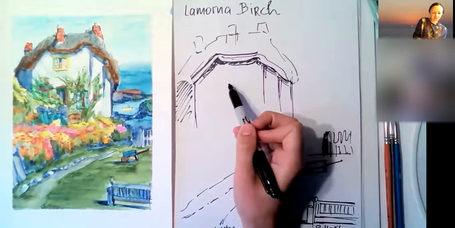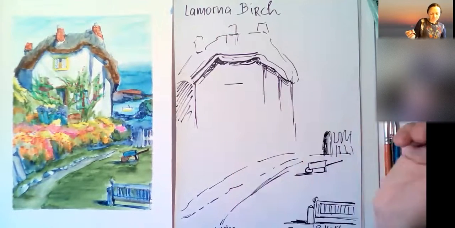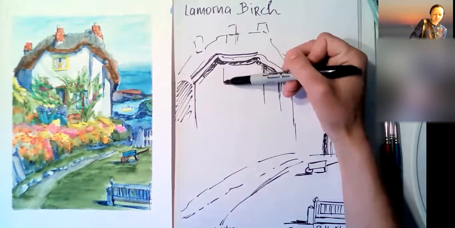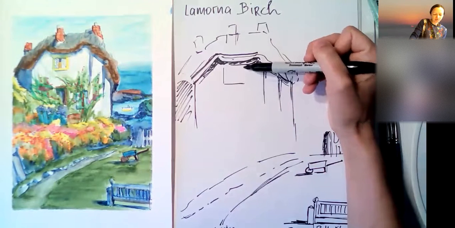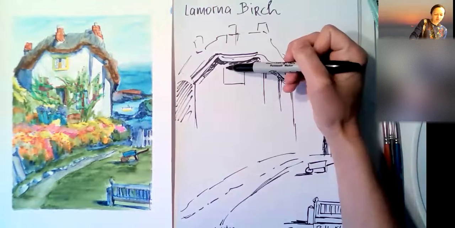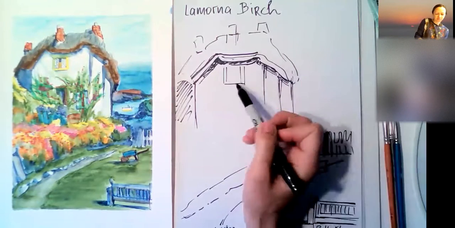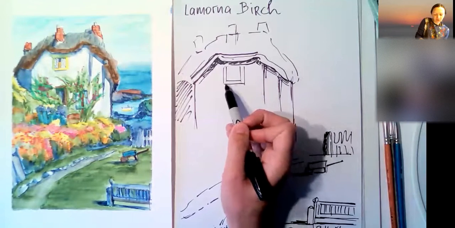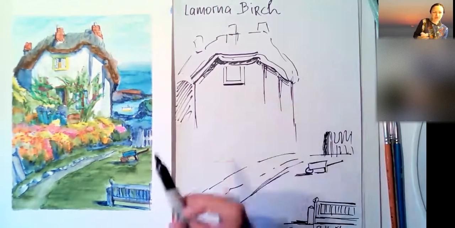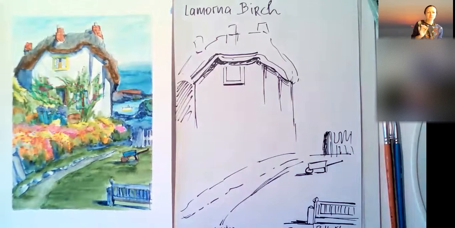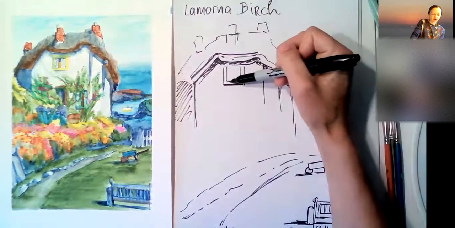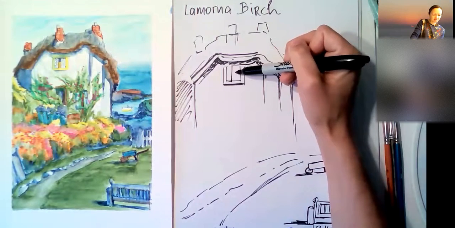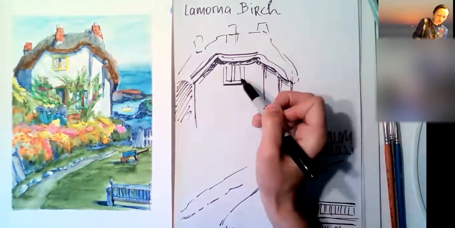And the same story with windows. Even if you sometimes sketch or draw from your mind, this part coming over is always there, so we can mark it. There are these two windows.